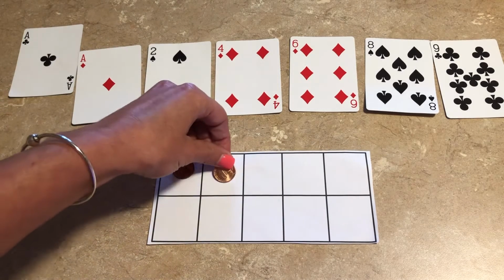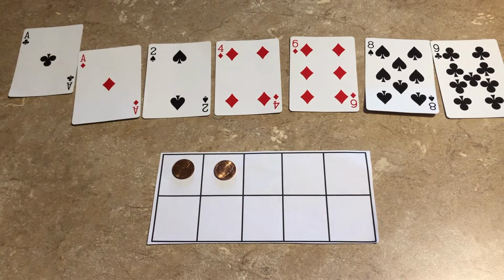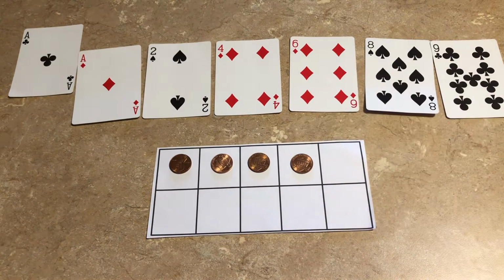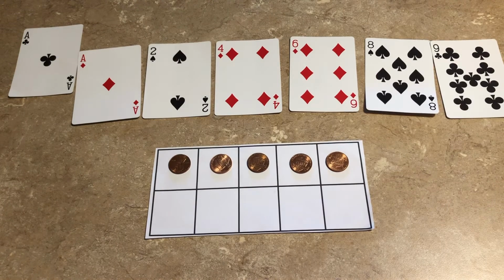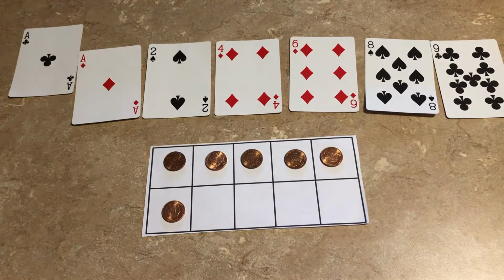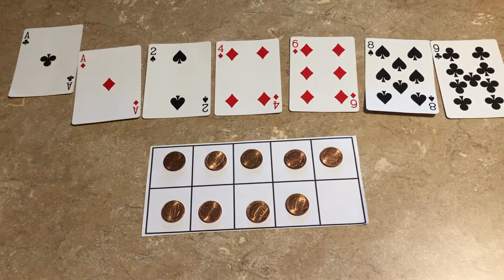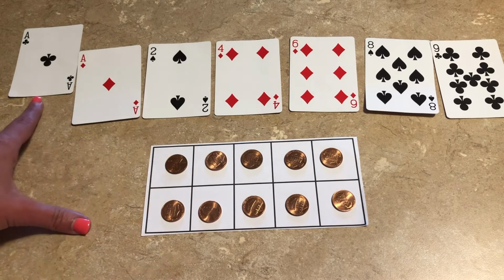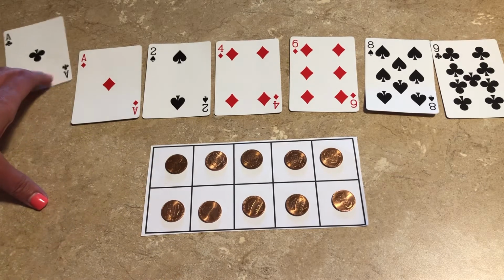One, two, three, 4, 5, 6, 7, 8, 9, 10. Okay, so I'm starting with my 10 and I'm taking away the 1 that I know.